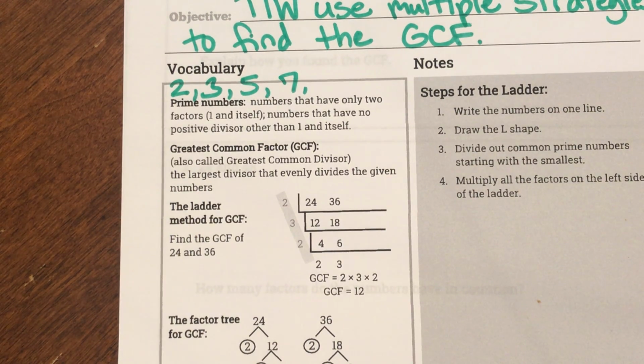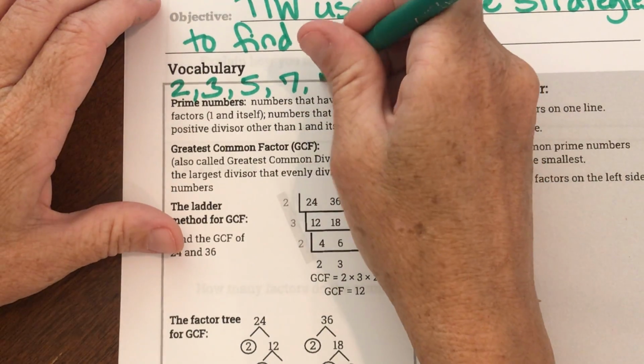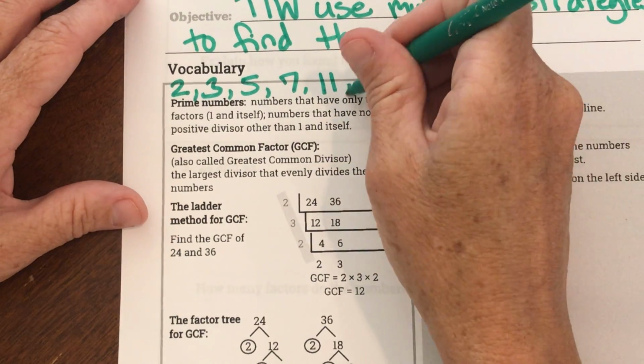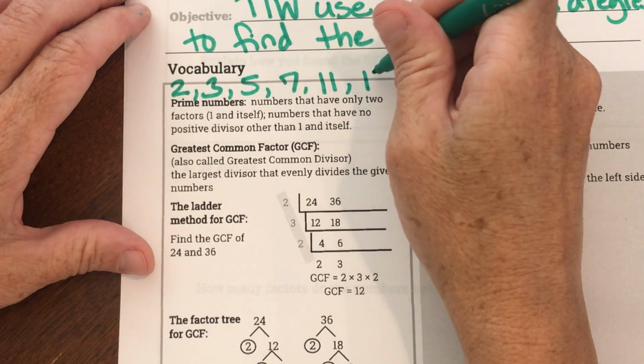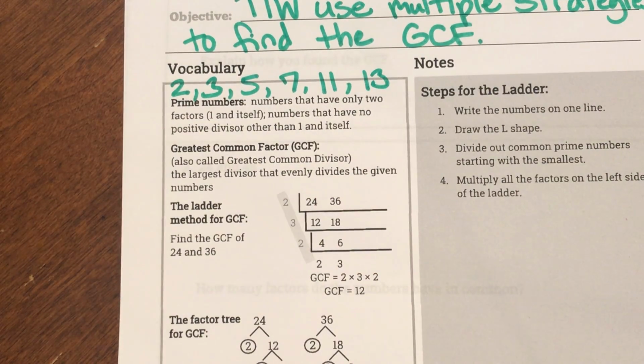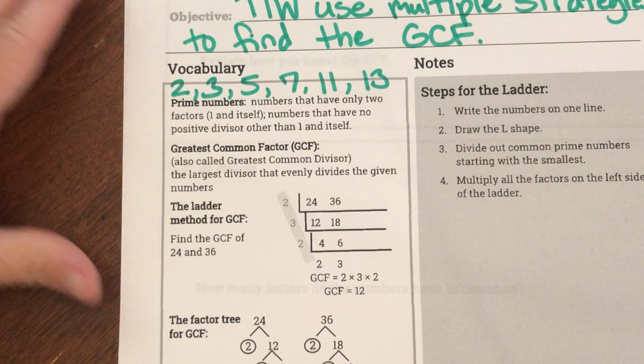10 is not because we can do 1 times 10 or 2 times 5, but 11 is because 1 times 11 is the only factors. 12 is not because it has 6 factors, 1 times 12, 2 times 6, or 3 times 4, but 13 is prime because I only can do 1 times 13. And we could go on, but I think we'll stop at just those 6. So those are some examples of prime numbers and why they're prime.